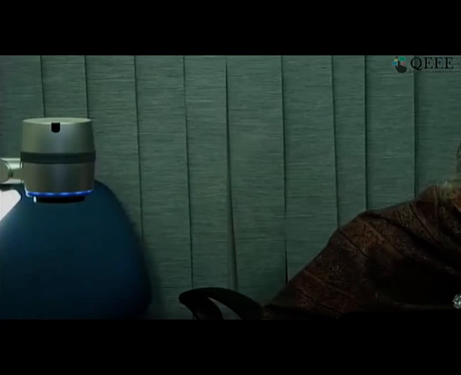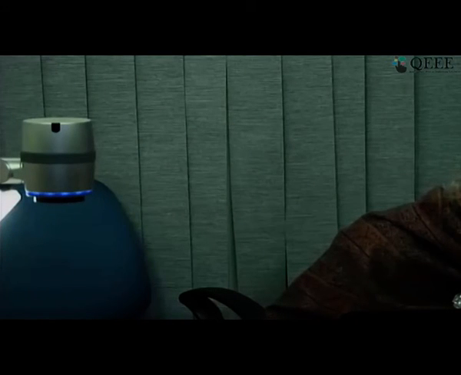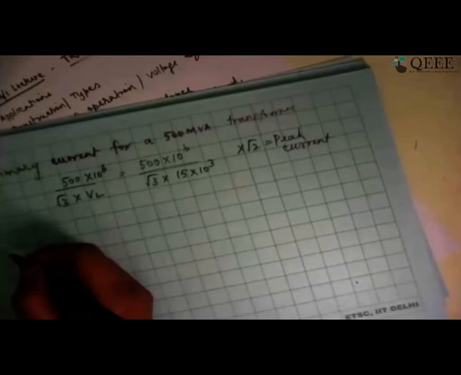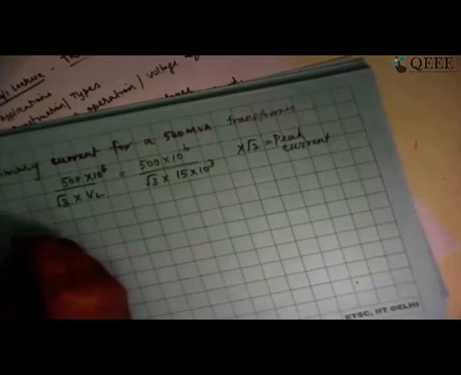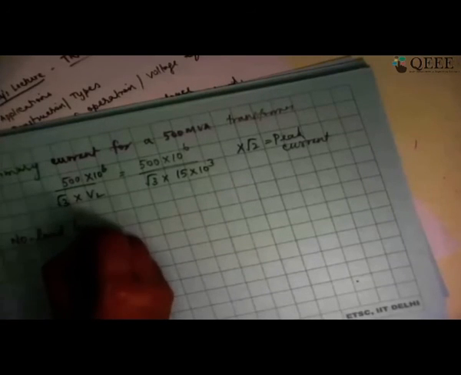What is the fictitious resistance in the no load condition of the transformer? Okay, the fictitious resistance in the no load condition of the transformer is calculated like this. Let's say I have a transformer and I have conducted a no load test on it. The no load test is conducted like this.